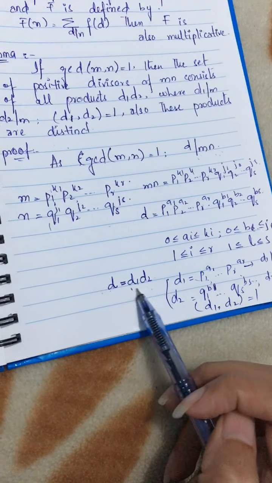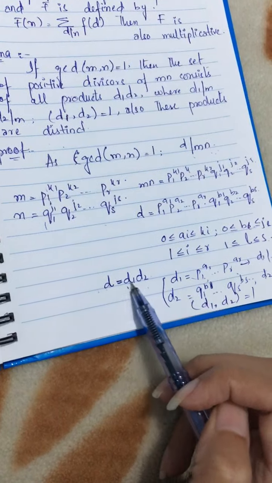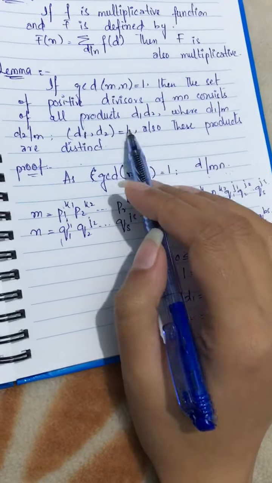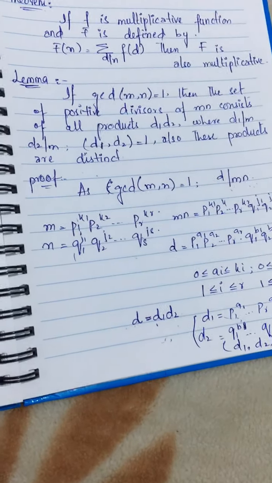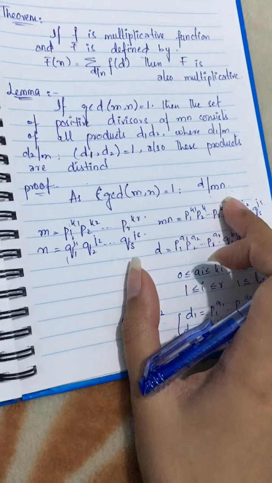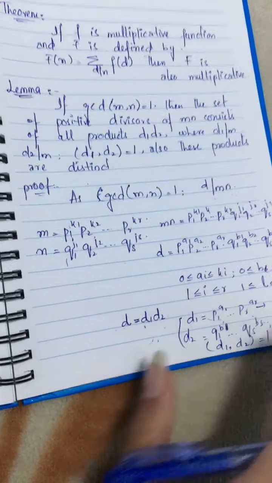So that means any two distinct numbers have a GCD that is always equal to 1. So this is the proof of this lemma. Now using this lemma, I am going to prove this result.